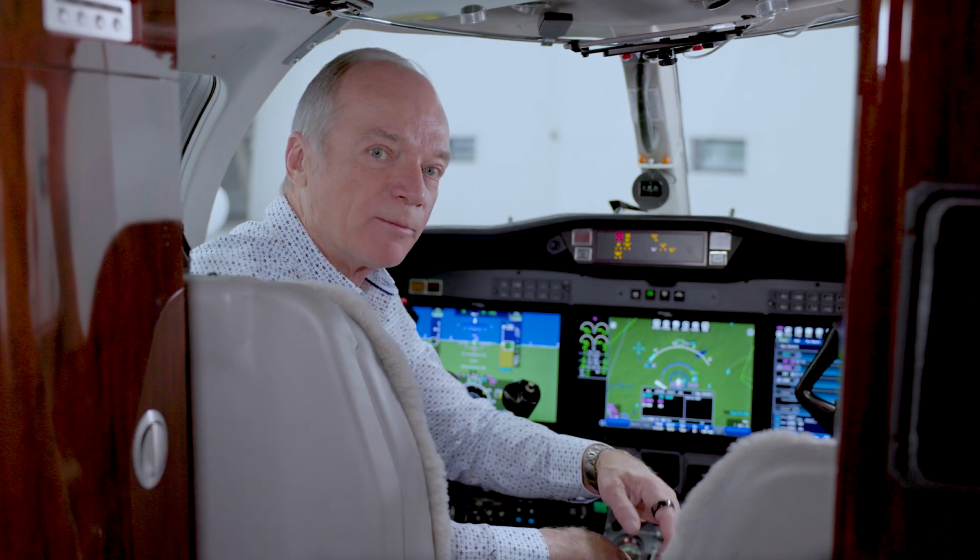If you're flying more than one avionics platform, you know it can be really challenging, and sometimes that extra button push can be critically important. Let's take a look.